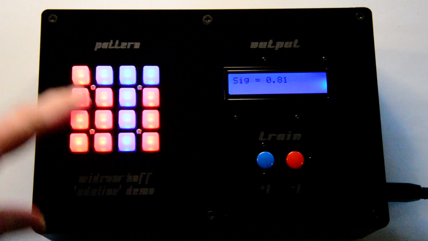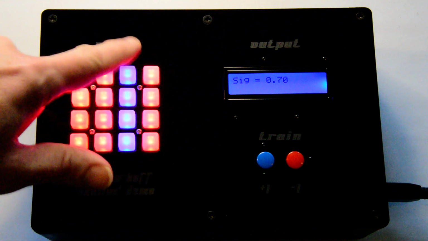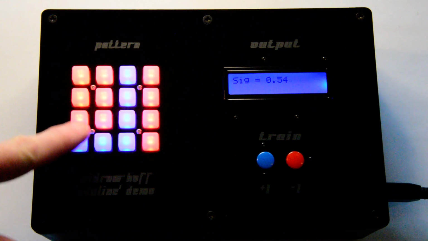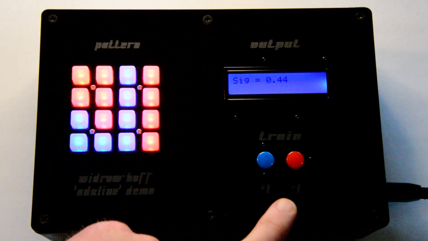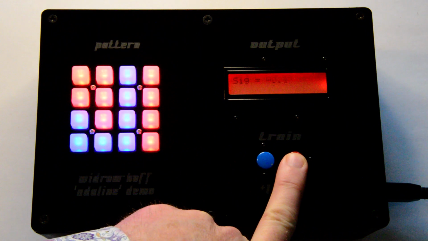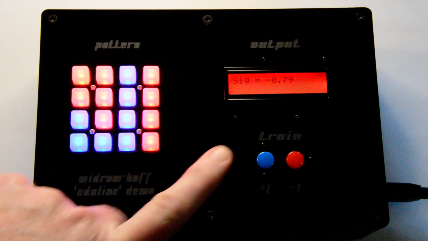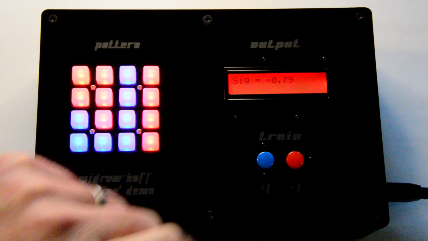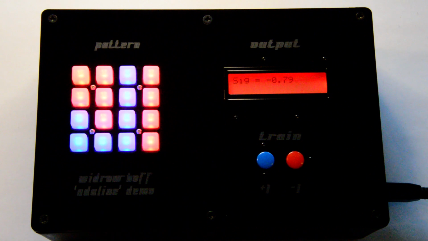I can now enter a J pattern. So the J pattern is quite similar to the T, and it has this long vertical, and that's deliberate to present a little bit of a challenge to the device. And I can now press the red button to train it to the negative class, and press that a little bit longer, and I've now got a number that's close to -0.8, which again shows a strong negative classification.